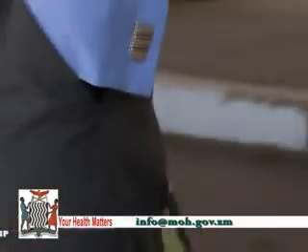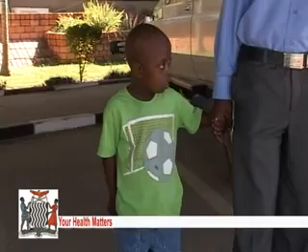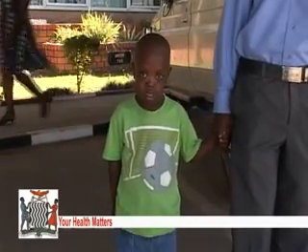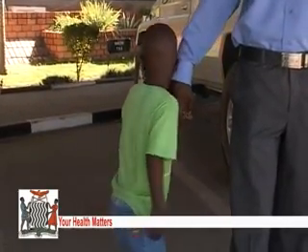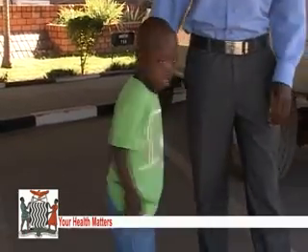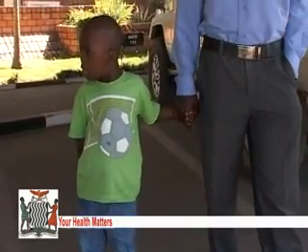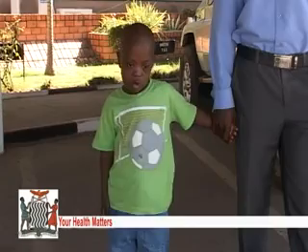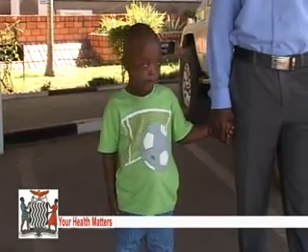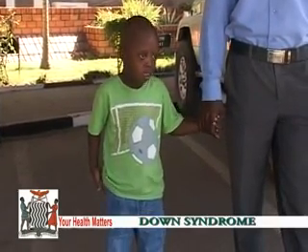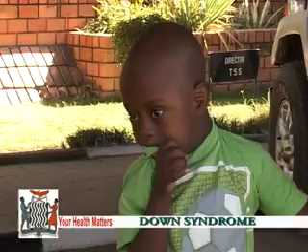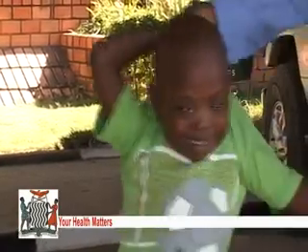For decades, the United Nations and other stakeholders have worked tirelessly in order to ensure the well-being of persons with Down syndrome. In recognition of this effort, the United Nations declared March 21st as the World Down Syndrome Day. And in Zambia, in order to spearhead the Down Syndrome Awareness Campaign, a foundation known as the Down Syndrome Foundation of Zambia has been established.